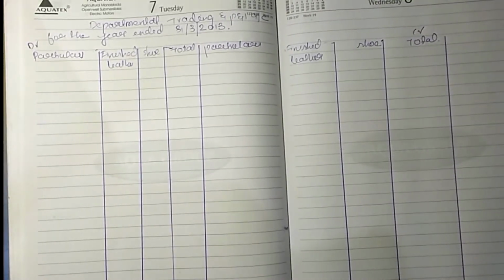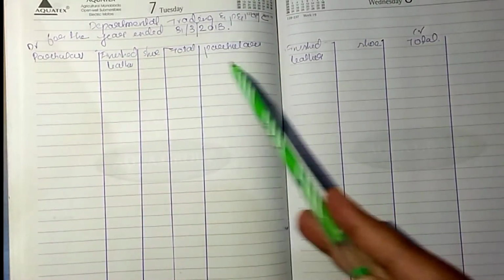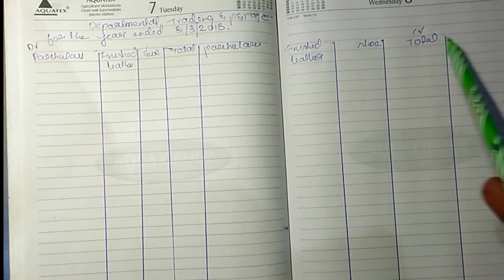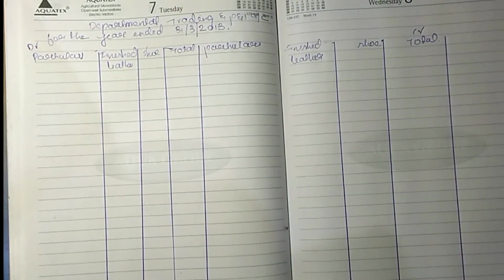Okay, this is the format for the departmental trading and P&L account. First, particulars and both the departments and the total of that. Even on the credit side, particulars, finished leather, shoe, total, and you need to mention debit and credit for this. So first we are preparing the trading account. Usually in the trading account, the first item is opening stock.